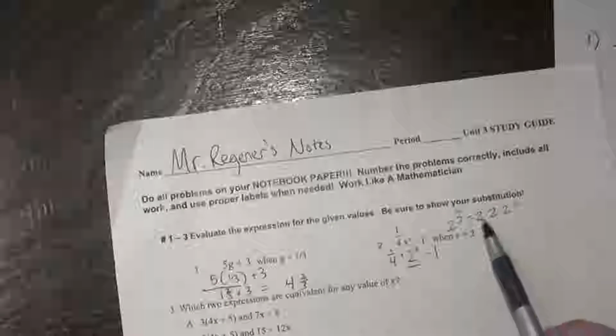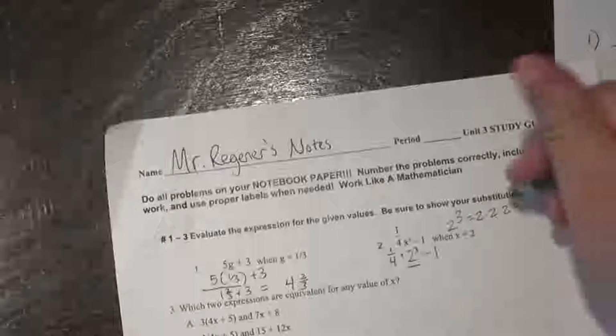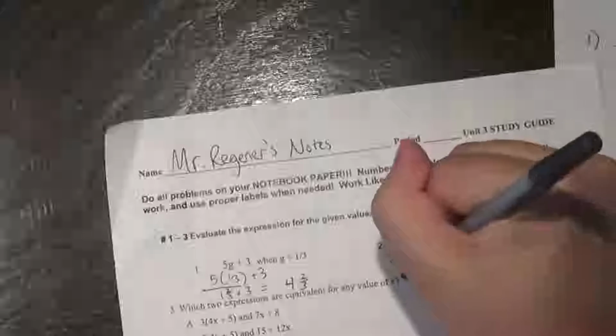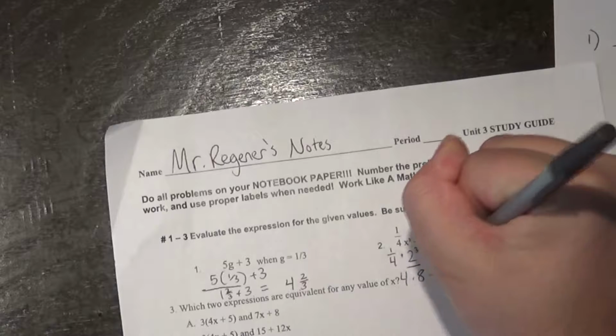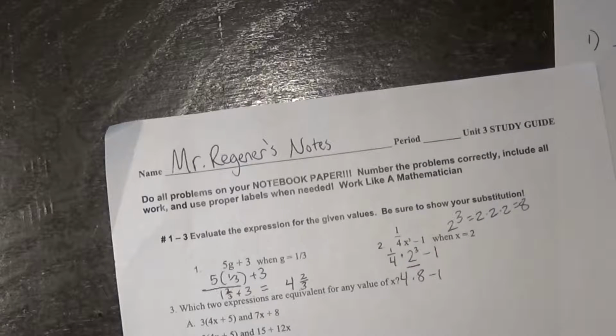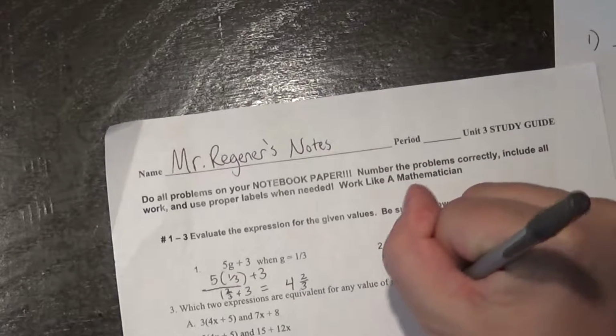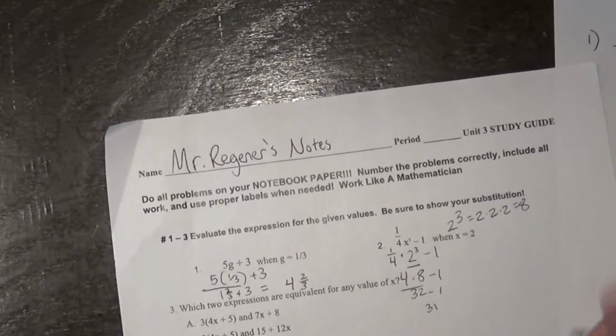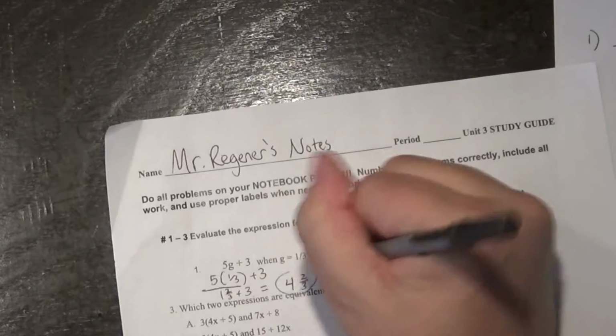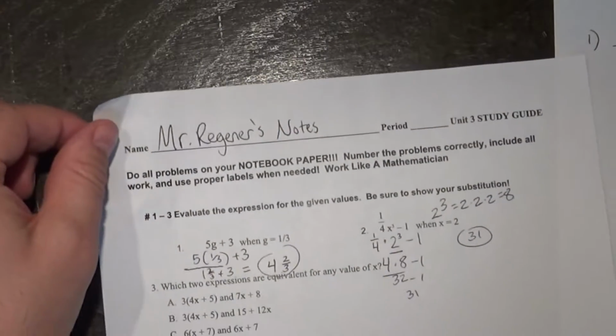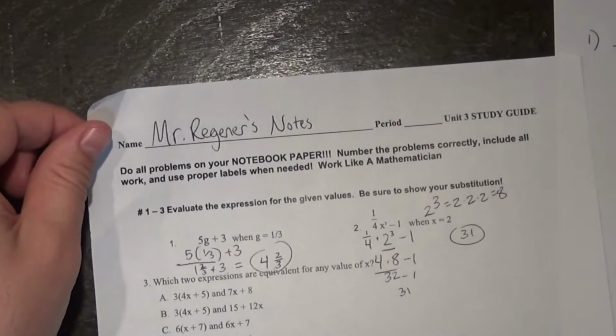So let's work this out. 2 times 2 is 4. 4 times 2 is 8. So that means this is 1/4 times 8 minus 1. So now I can think, well, what's 4 times 8? 4 times 8 is going to give me 32. Minus 1, that gives me 31. So my answer for this one is 31. All right, so those are the first two. Again, it's just a matter of substituting and solving.